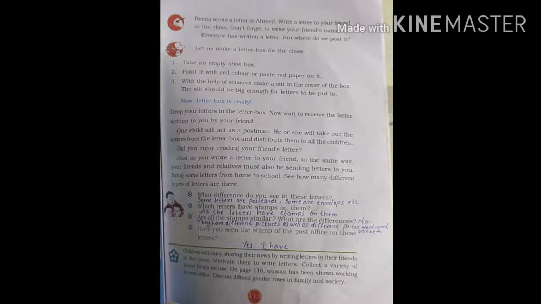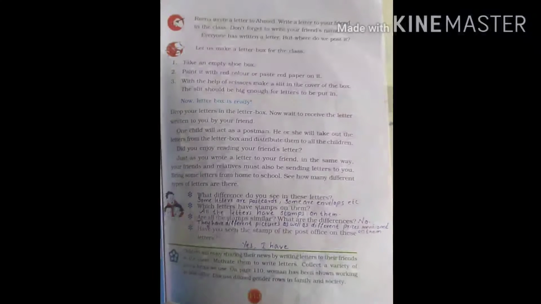No, all the stamps are not similar. They have different pictures, as well as different prices mentioned on them. Have you seen the stamp of the post office on these letters? Yes, I have. Collect different types of stamps and paste them below. How did your letter reach your friend? It reached because your friend's name and address was written on it.